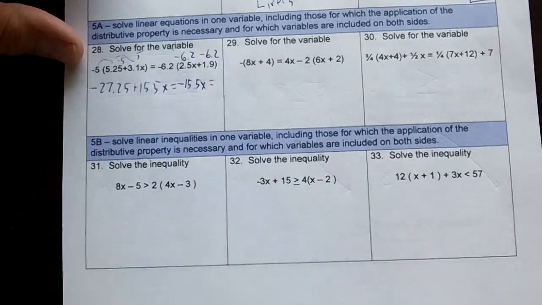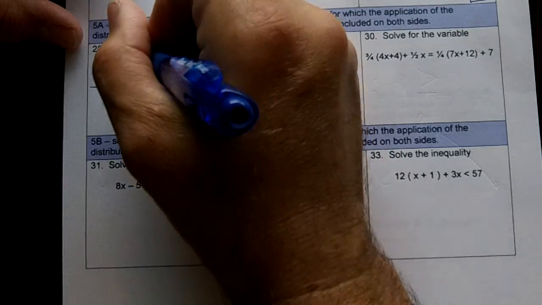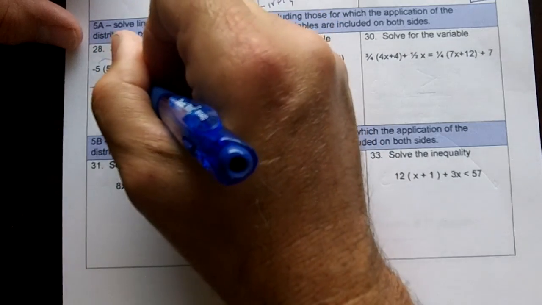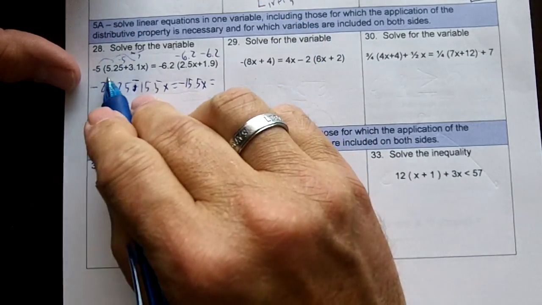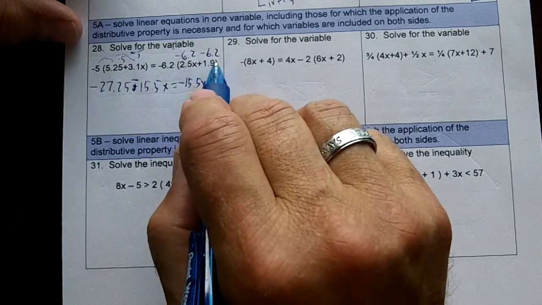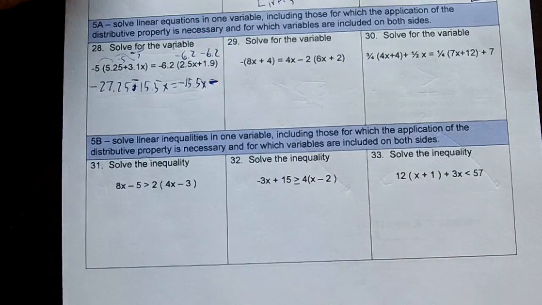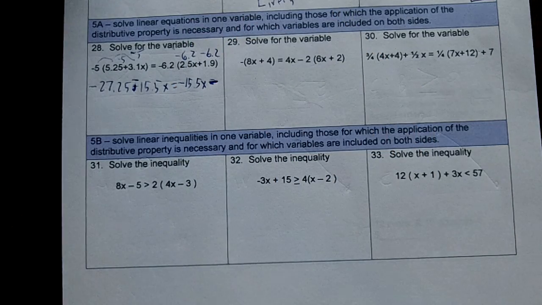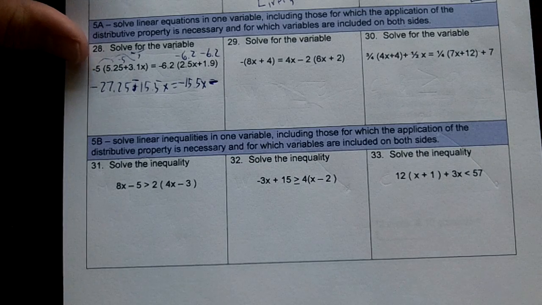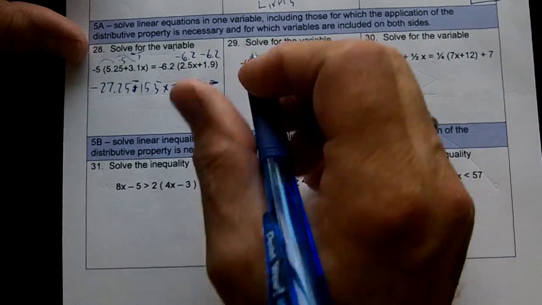X equals, this is a -5, isn't it? So this right here will be a negative. I'm sorry about that. A negative times a positive is a negative, a negative times a positive is a negative. This will be a negative. This right here, a negative times a positive is going to be a negative. And 6.2 times 1.9 is 11.78.